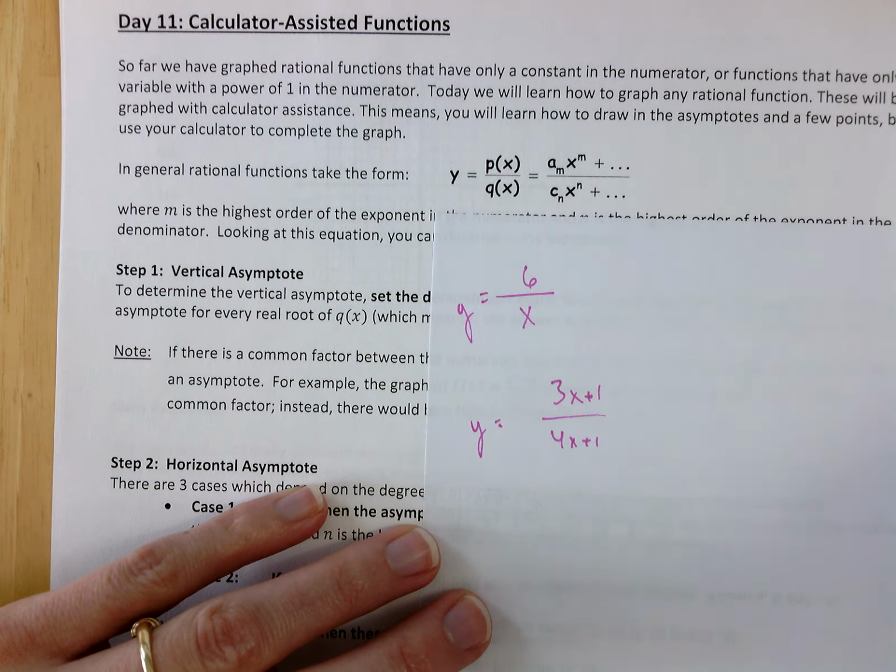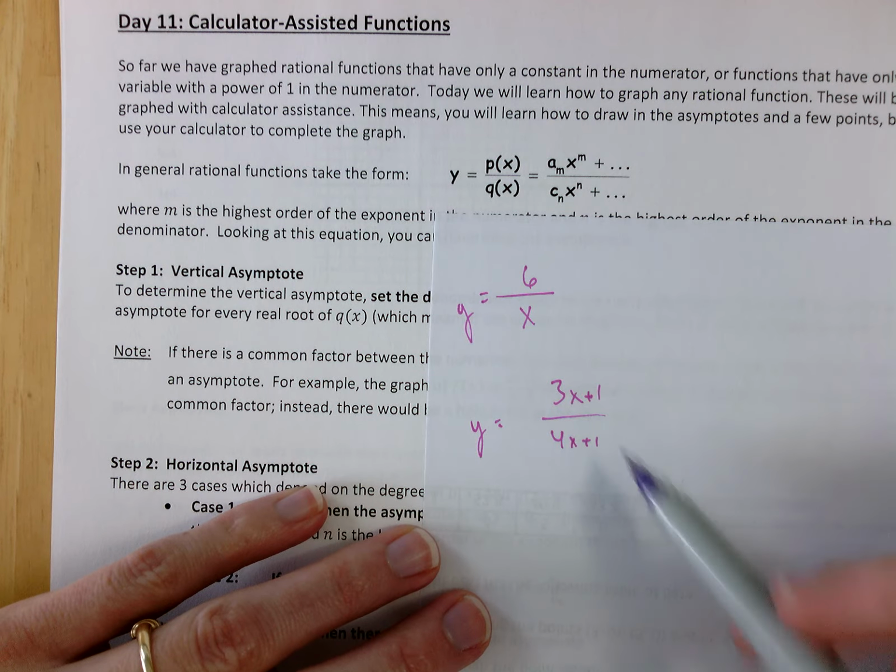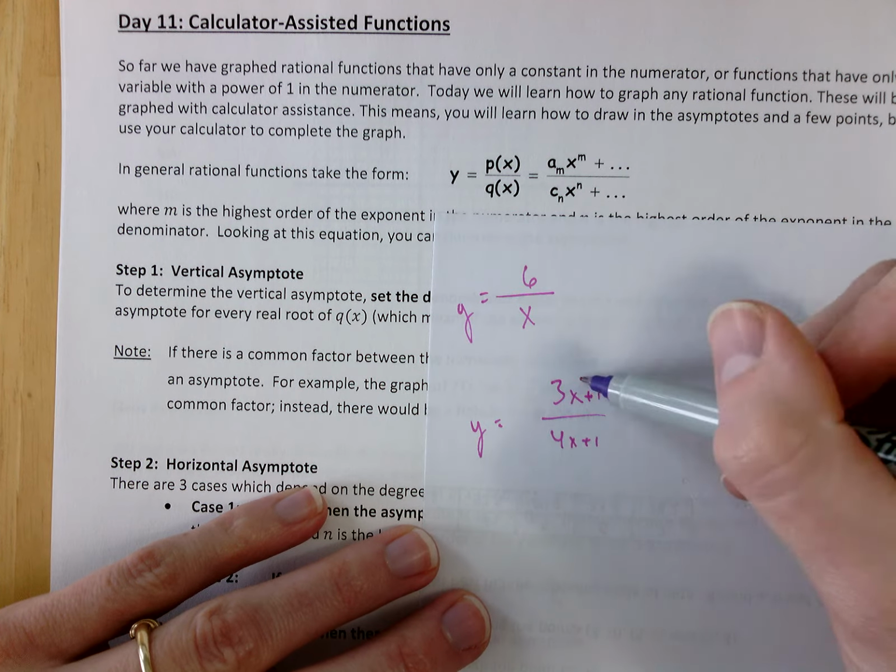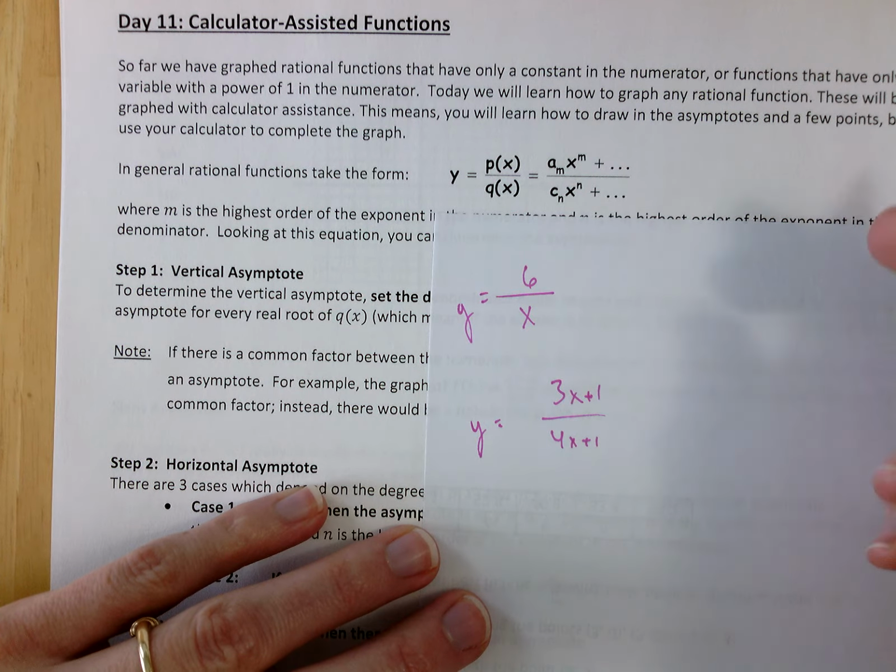So what we're going to look at today is how do you deal with it when you have an x squared or an x to the third, or if this one's an x to the fourth and this one's an x to the fifth. What do you do with that? This is where things start to get a little bit complicated, and we're going to kind of fall back on using our calculator to help us.